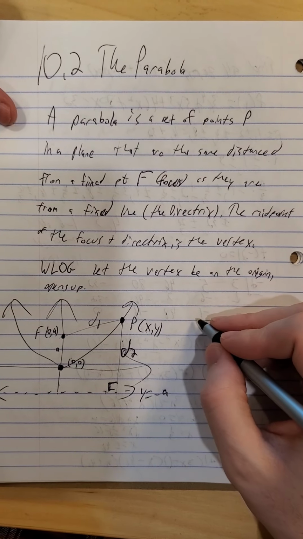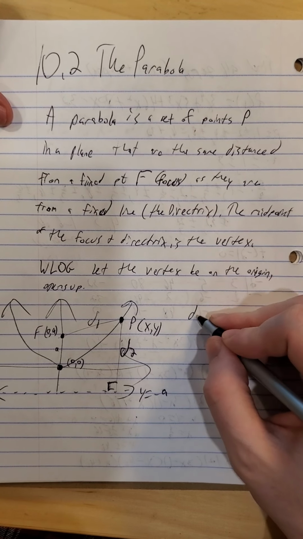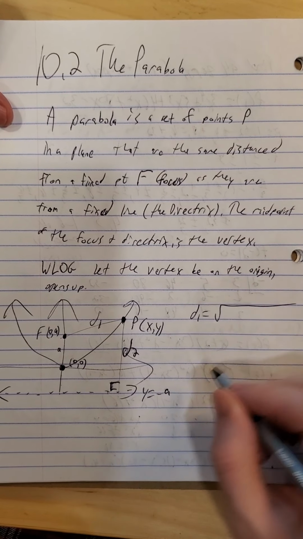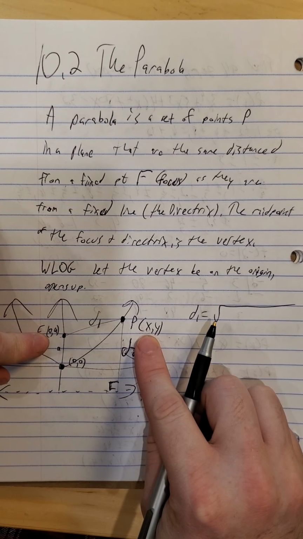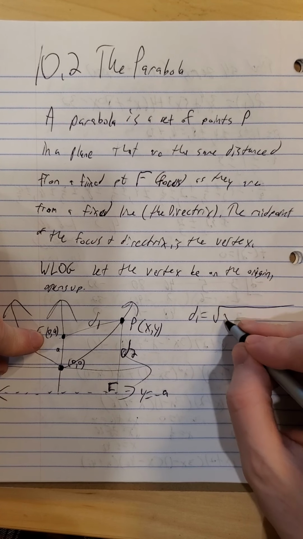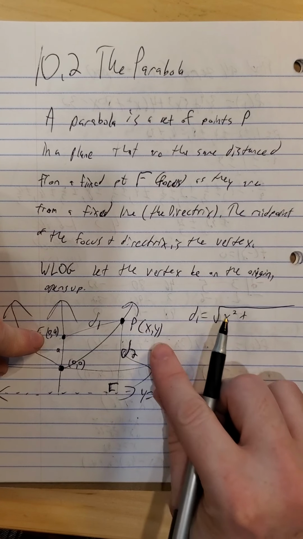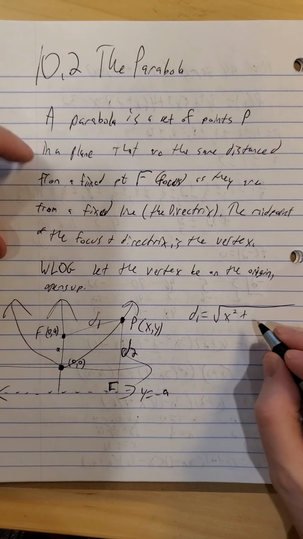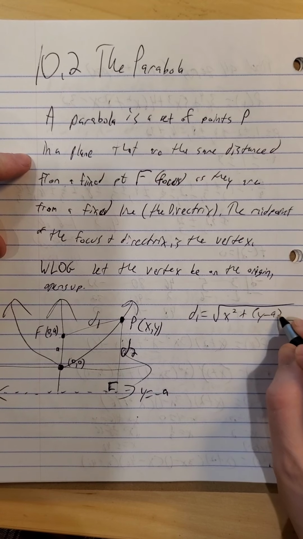So distance 1 is equal to distance 2. Distance 1 is the square root of change in x squared, so x minus 0 squared is x squared, plus change in y squared, y minus a quantity squared.